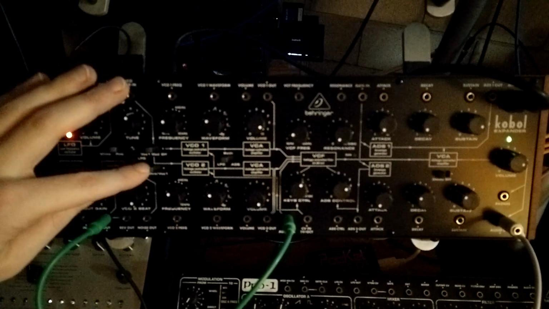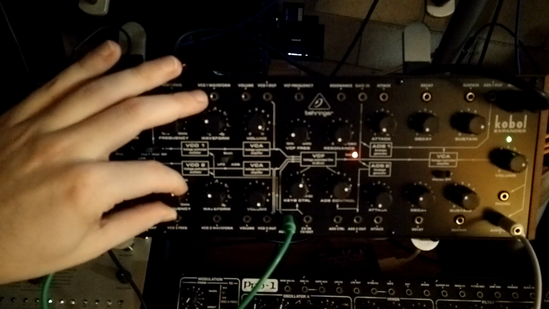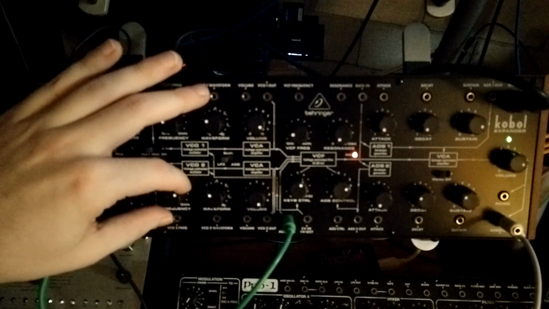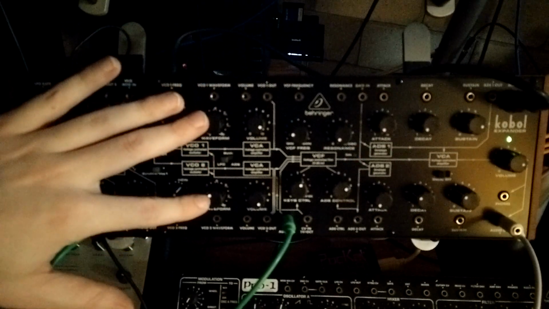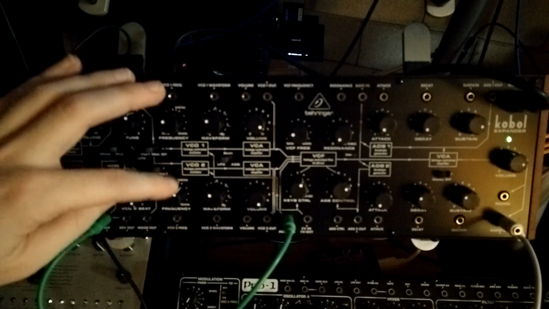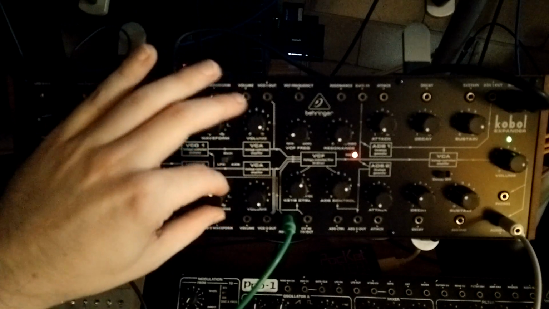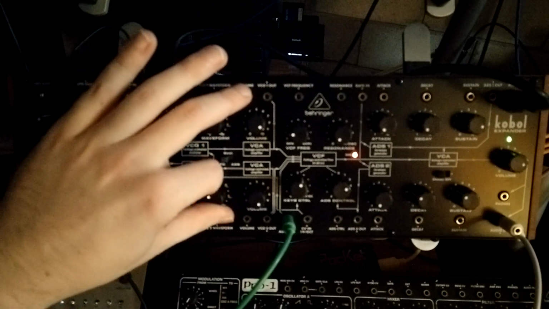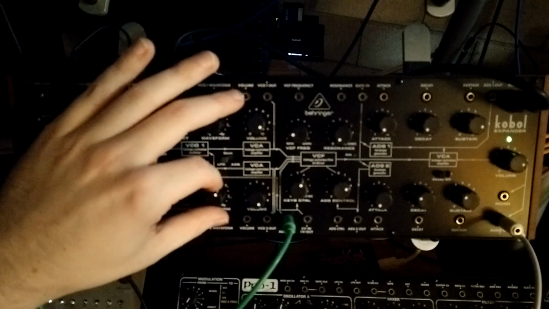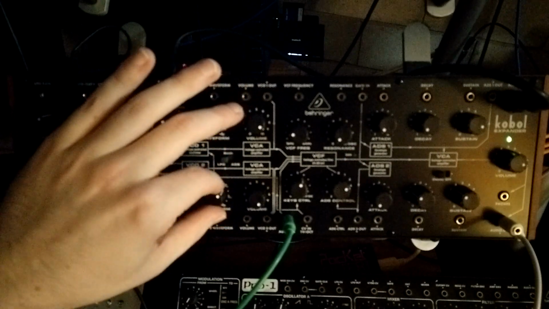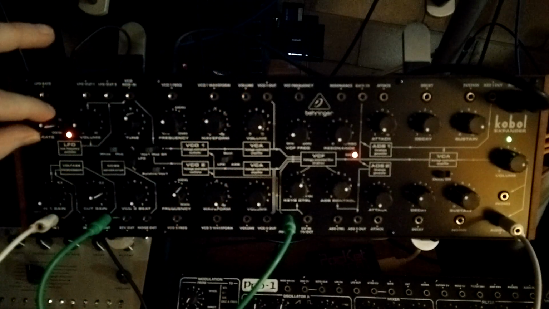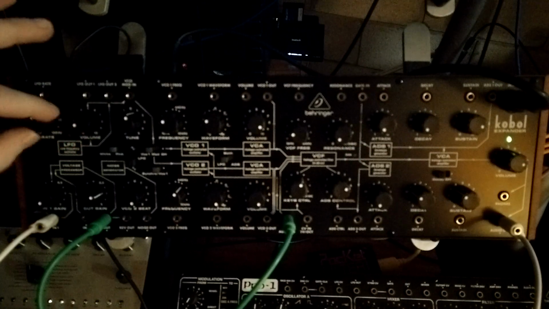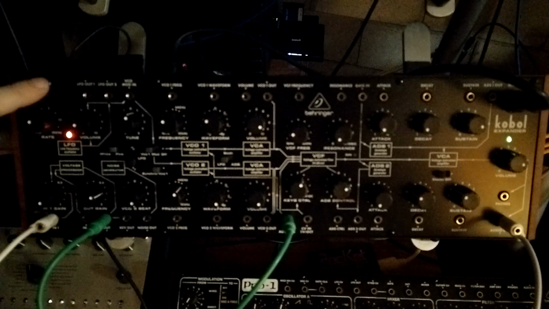It also has oscillator sync, and fully variable waveform on the oscillators. So if we move it on the sync oscillator, we get a lot of different sounds. If we put it all the way up, we get pulse width mod, which is controlled by the LFO. This LFO goes quite fast and quite slow and can be pushed faster and slower with the rate.